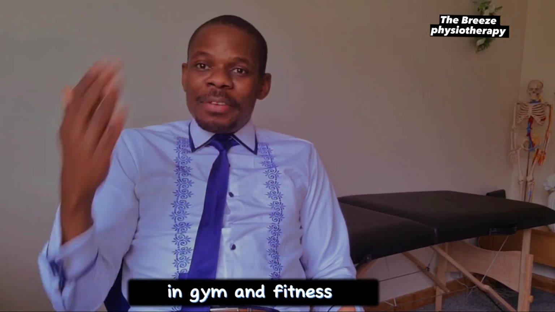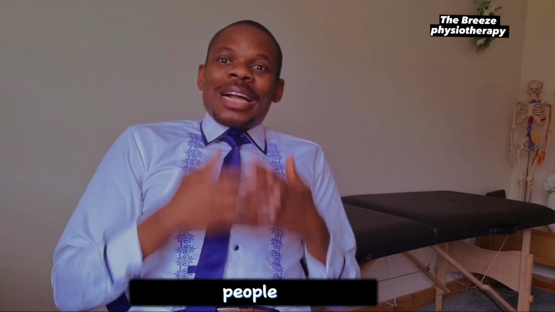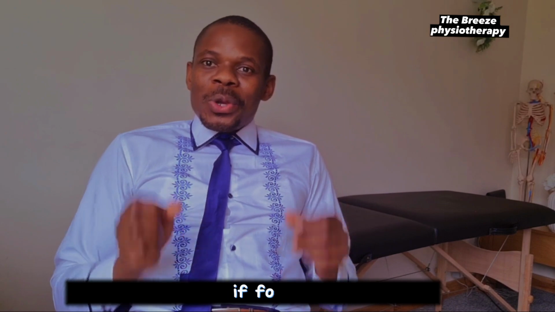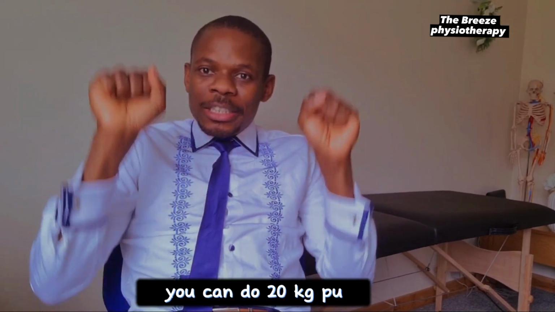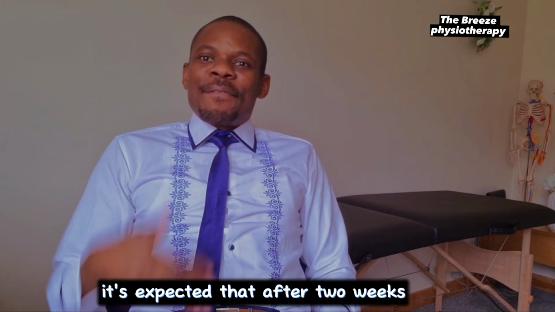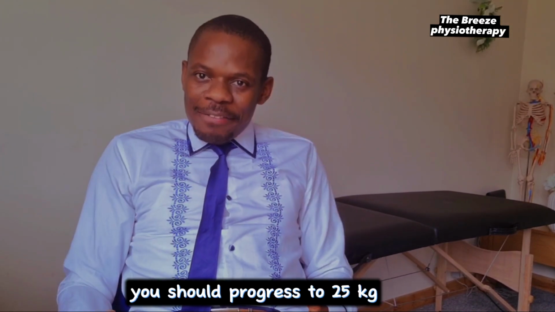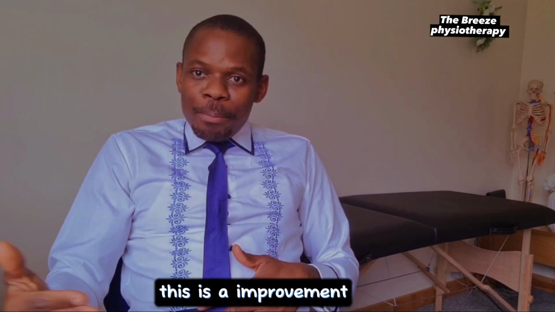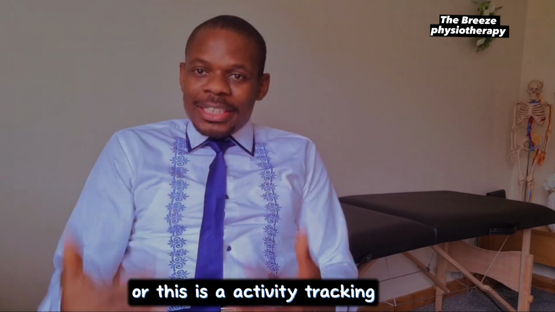In the gym and fitness industry, people use activity tracking to monitor their improvements. If, for example, you start today and you can do a 20 kg push-up on a weight bench, it's expected that after 2 weeks, you should progress to 25 kg or 30 kg or more. This is an improvement, or this is activity tracking.